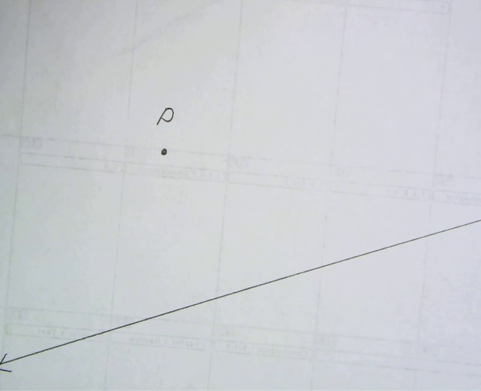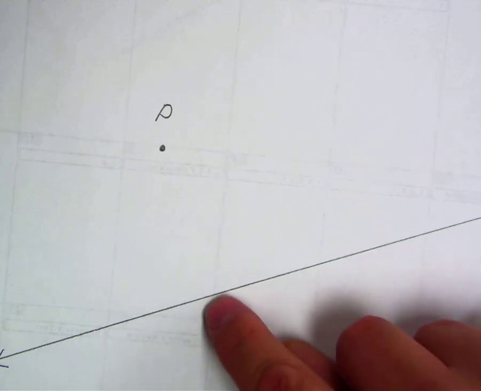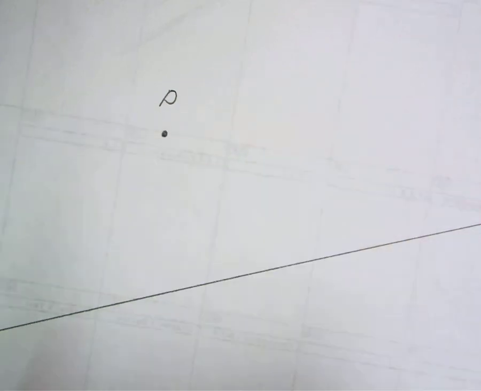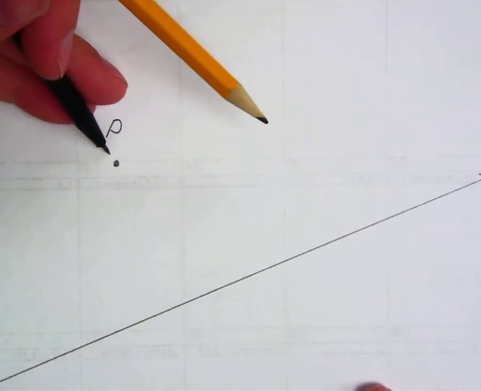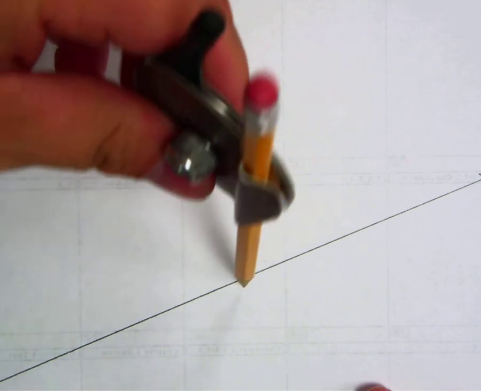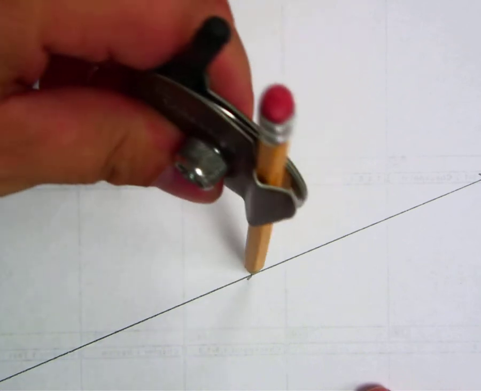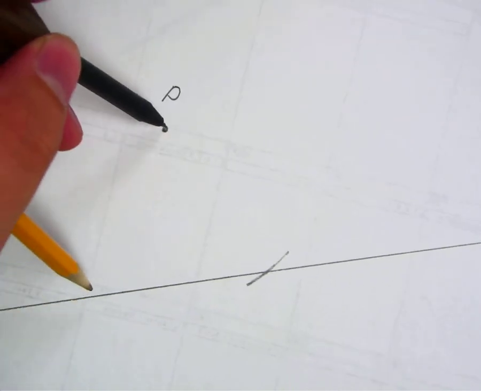Now this is pretty straightforward, and we've already done all of the steps to do this. We're going to make two perpendicular lines here. And so to make a perpendicular line that goes from here to here, we're going to use the exact same construction that we used to create a perpendicular through a point. And so we're going to mark there, and we're going to turn it around and mark there.